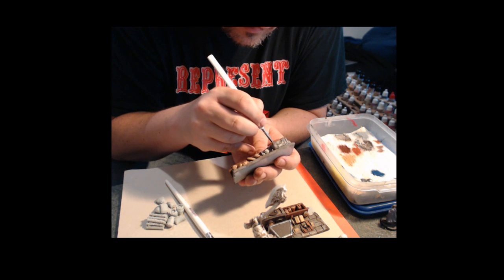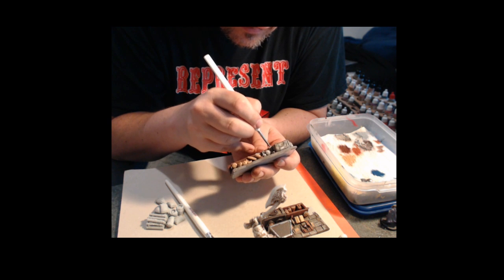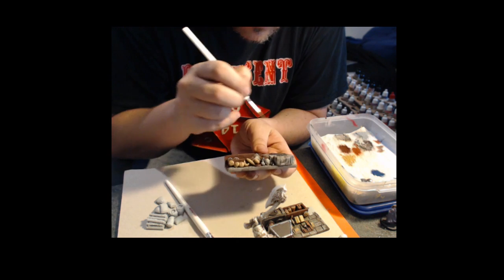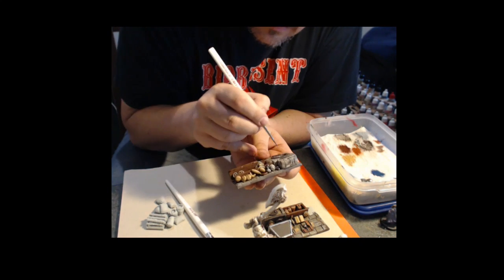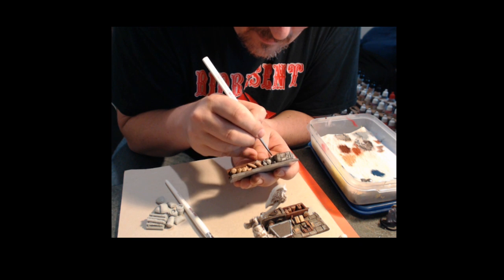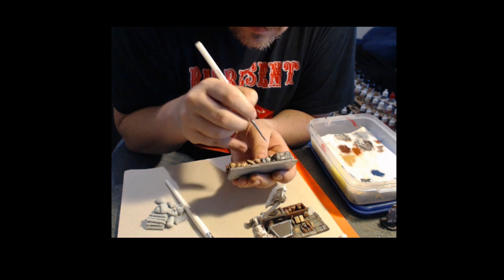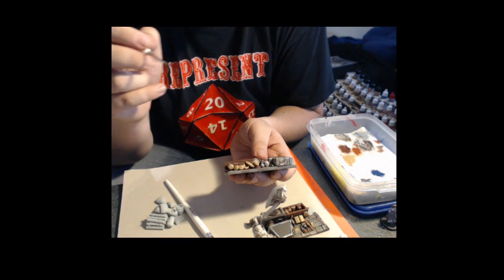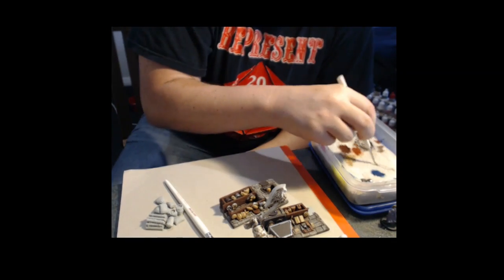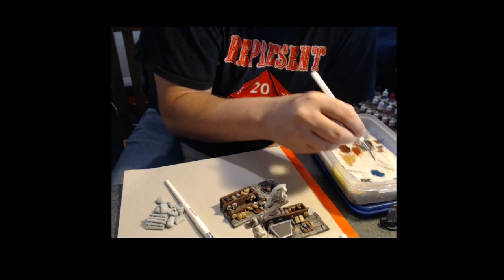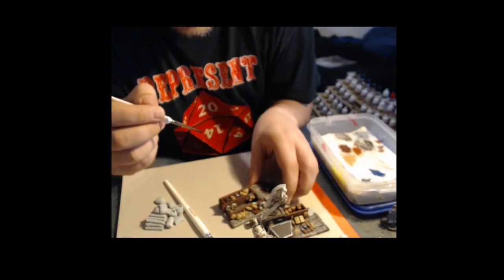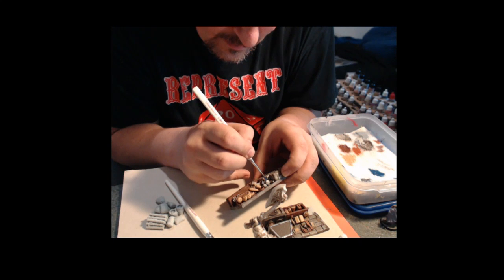And there's a metal grill that this loaf of bread is sitting on. I'm just going to give it a light dusting of metallic. That's good. Since I've got this blue here, I might as well use it and paint one of these pots blue.